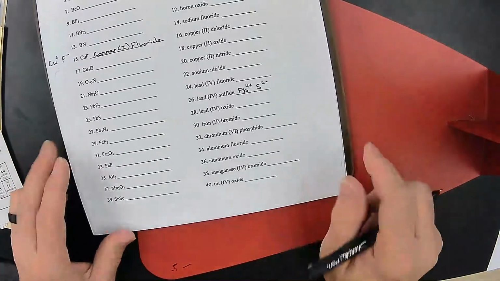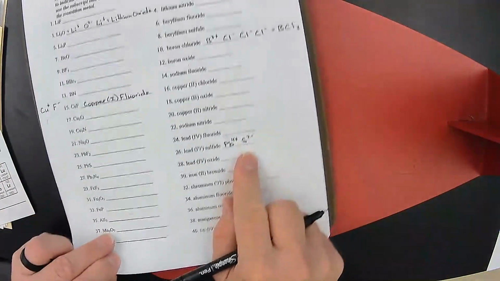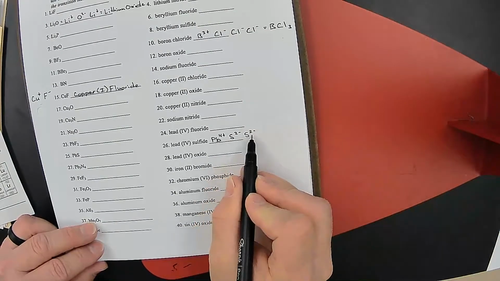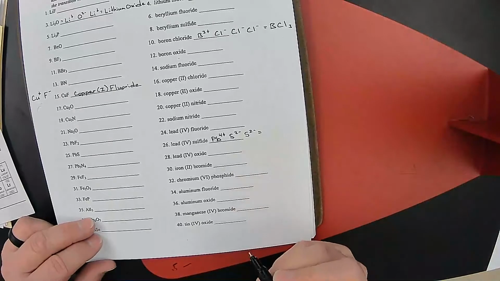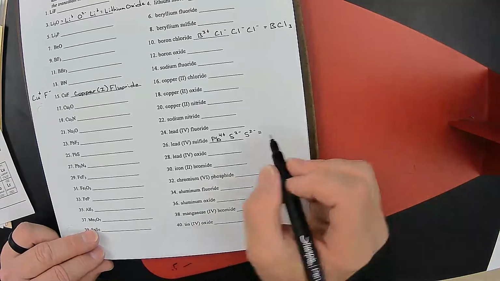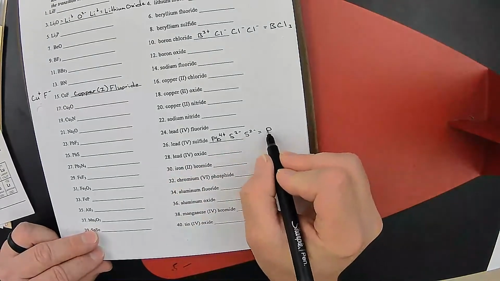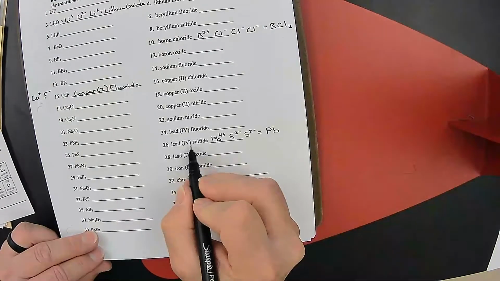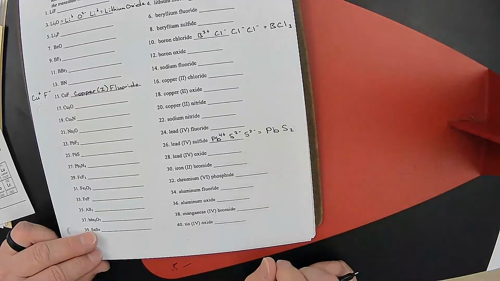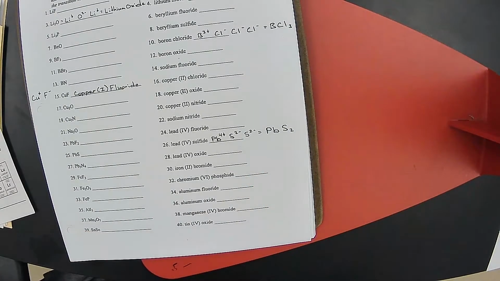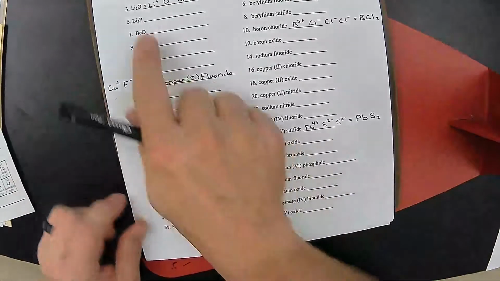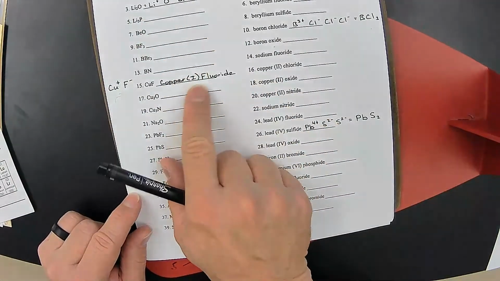And now, a Pb with a 4 plus and an S with a 2 minus, we end up with another S with a 2 minus so that the charges balance. Ionic compounds, the charges should always cross out, so a 4 plus needs 2 minuses. Note when I write the formula, it will not include any Roman numerals. So it's just Pb and then 2 S's, PbS2.